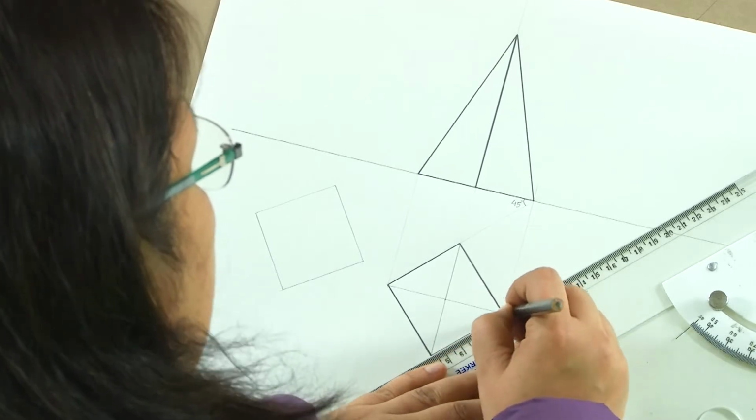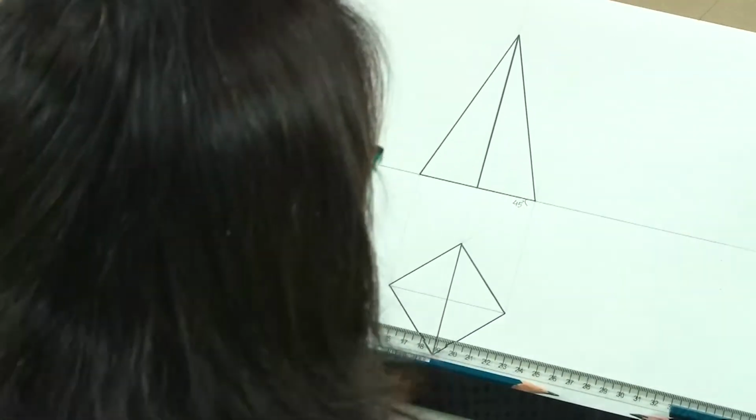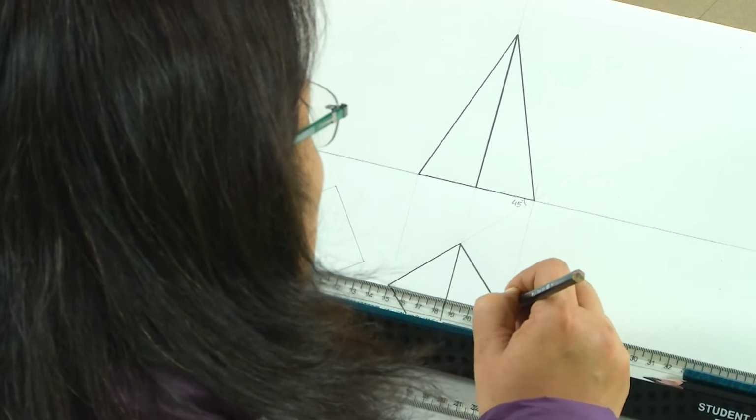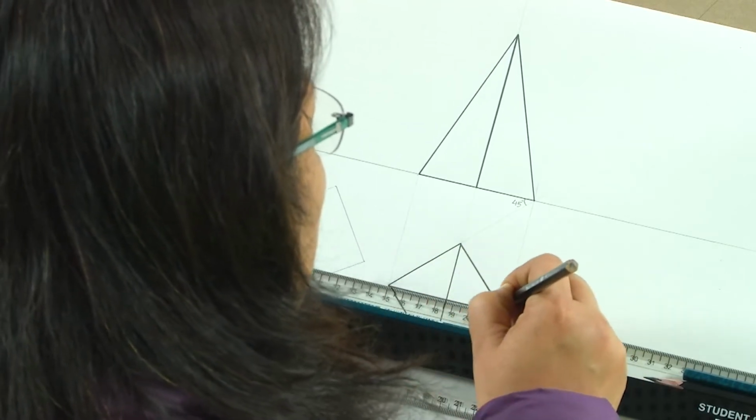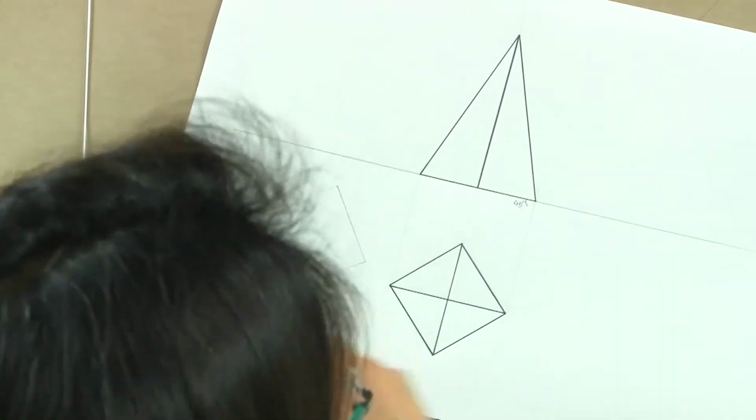This is the final projection of a pyramid, which is a square pyramid which has its axis perpendicular to HP and parallel to VP. Now, when we finalize the projections of the solid, what do we have to do to label it?